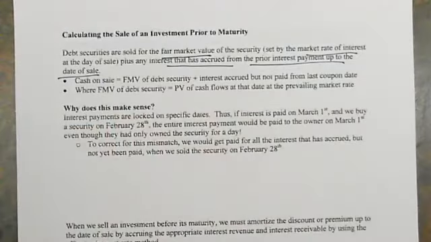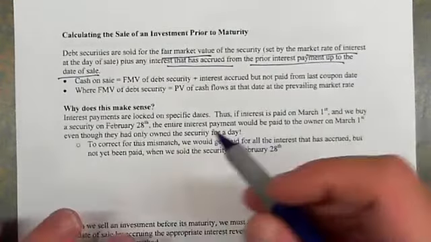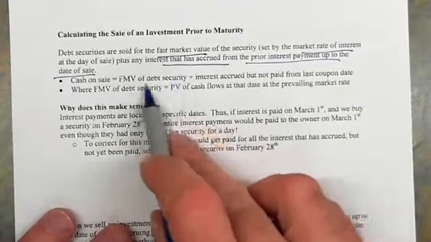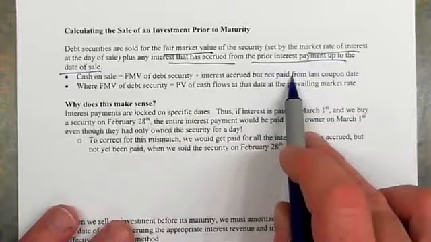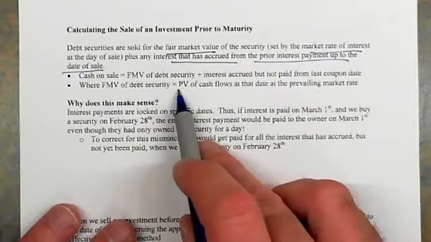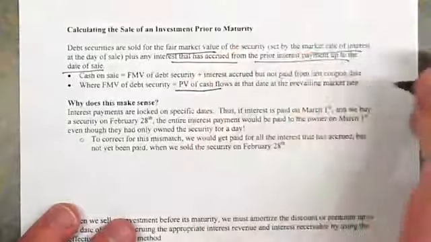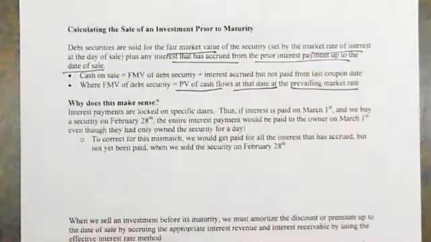Okay, so for example, if I sold it in August and the interest payment happened on December 31st of last year, whoever I sell this security to is going to have to pay me the market price of the security, and on top of that, any accrued interest from January 1st to August, the date of sale. So the cash that I'm going to get on the day of sale is the fair market value of the debt security and all of this interest. And the fair market value of the debt security is just the present value of the cash flows at the prevailing market rate.